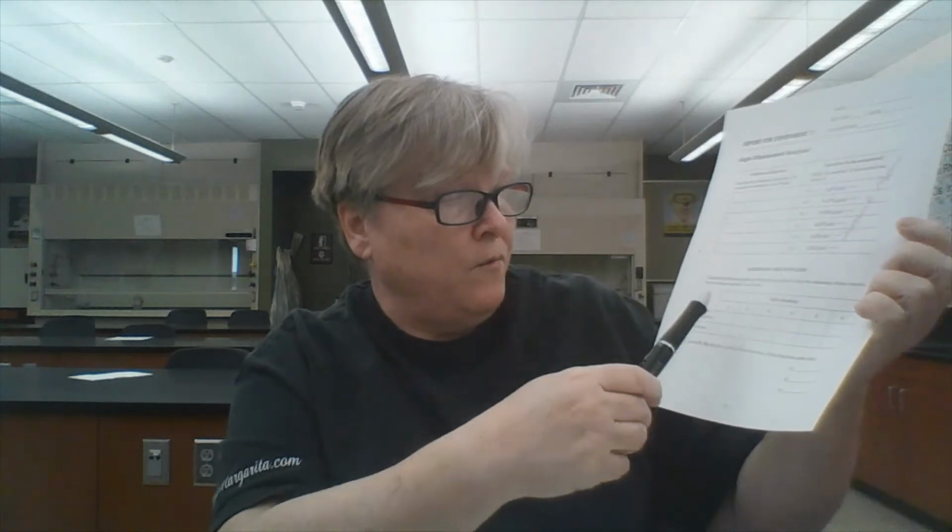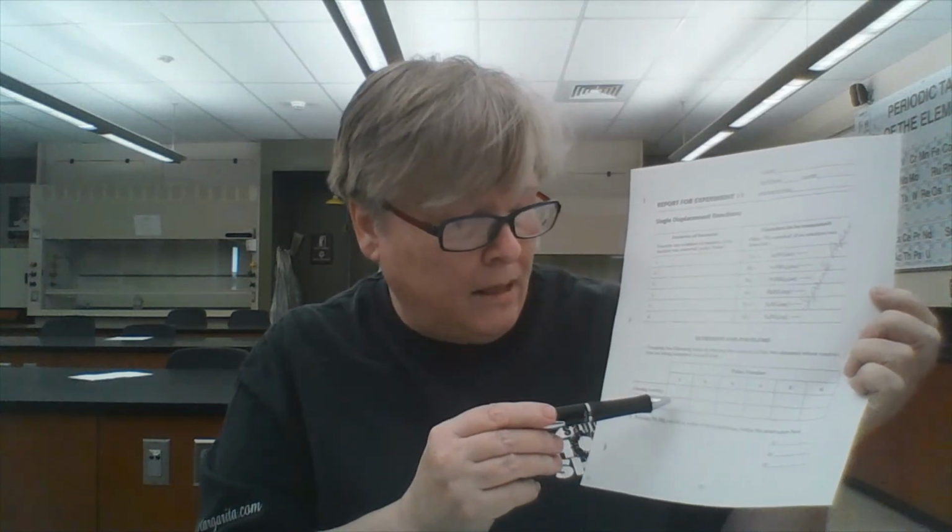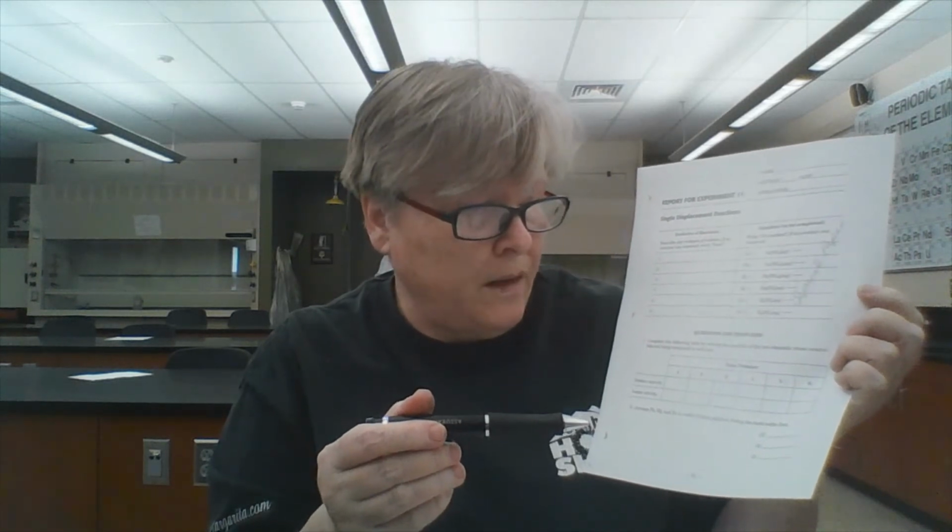And then for greater and lesser activity, if there was a reaction, the elemental metal has a greater activity than the metal in the solution. And so the element would go on top and the metal in the solution goes on the bottom. So you only need the metals on here. You don't need the ions that helped it get into solution.